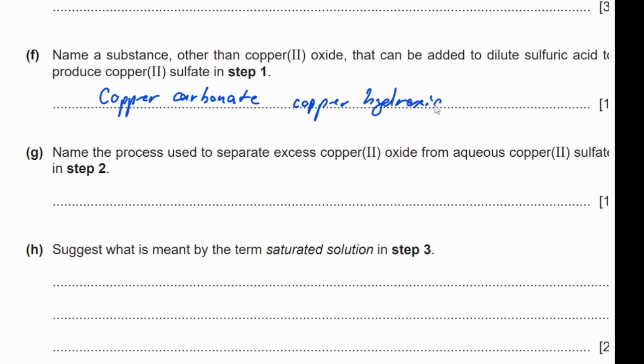If you add either of these into dilute sulfuric acid, you would produce copper(II) sulfate. Name the process used to separate excess copper(II) oxide from aqueous copper(II) sulfate in step 2. Since you are separating a solid from a liquid, you can use filtration. Just filter out the excess copper oxide.